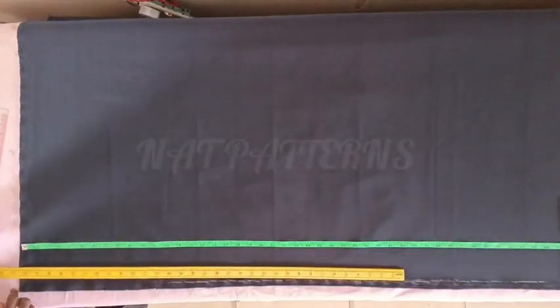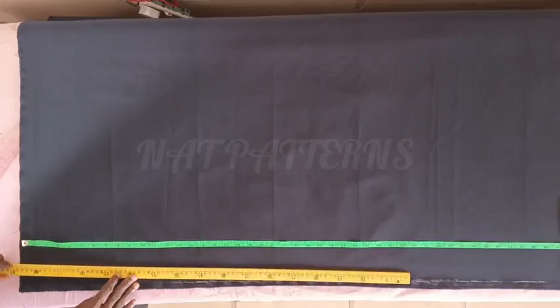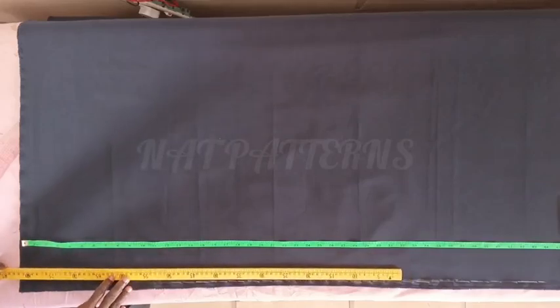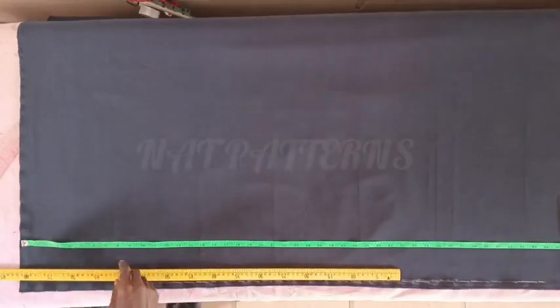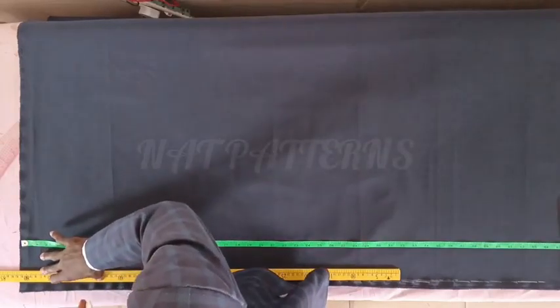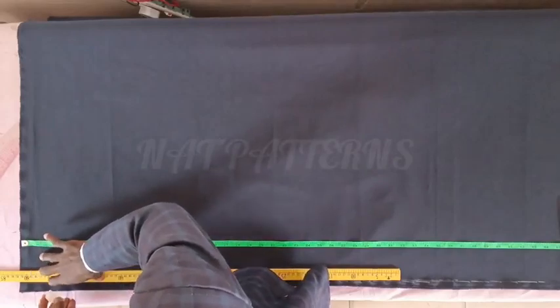I'm taking time to get this vertical line so that we'll use it as the beginning point for our horizontal measurement. All our horizontal measurements are going to be taken from this line I am drafting here.